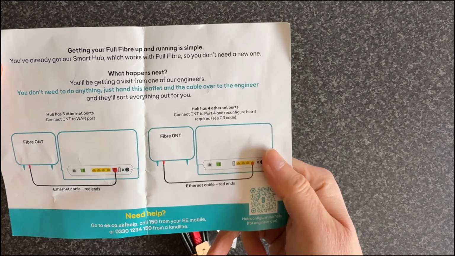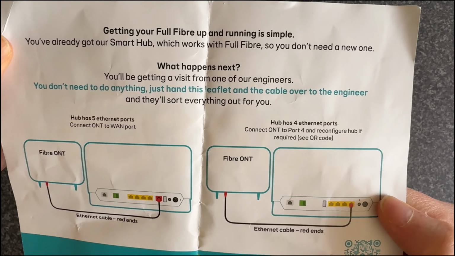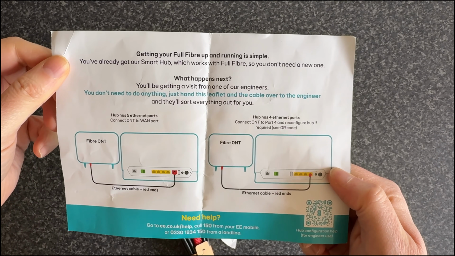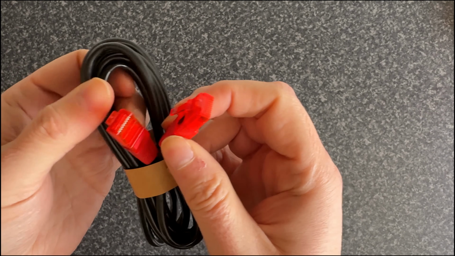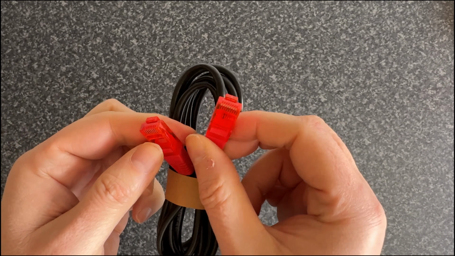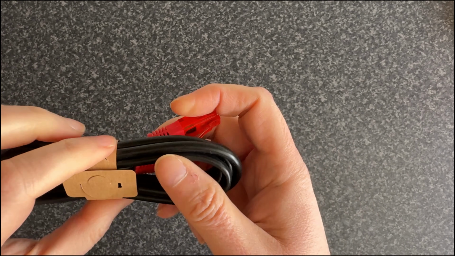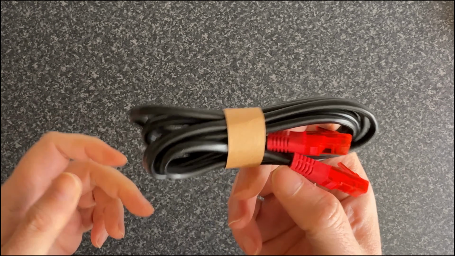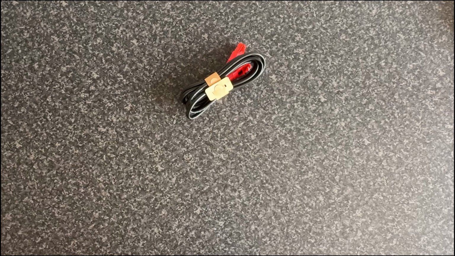Included with it were some instructions for how to use it, and that I should pass the cable to the engineer when they arrive. The cable is nothing special, it's just a standard Cat 5e cable with two red RJ45 connectors. If you're wondering, the length of it is roughly 1.8 meters or just under 6 foot.